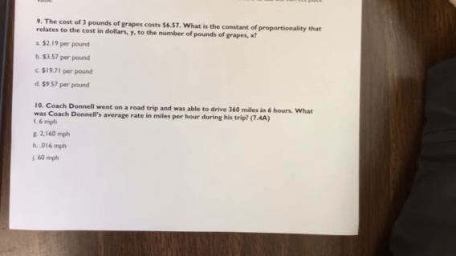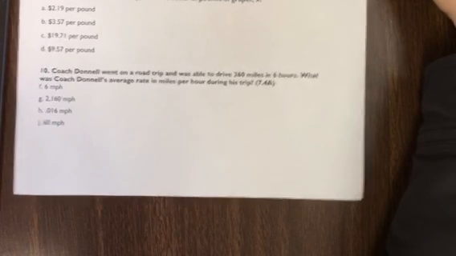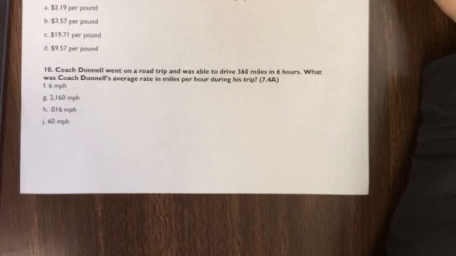D is $9.57 per pound. Number 10. Coach Donnell went on a road trip and was able to drive 360 miles in 6 hours. What was Coach Donnell's average rate in miles per hour during his trip? F is 6 mph. G is 2160 mph. H is 0.016 mph. And J is 60 mph.